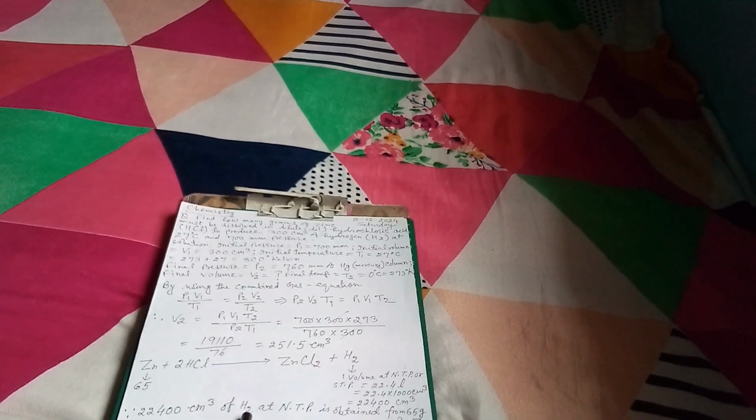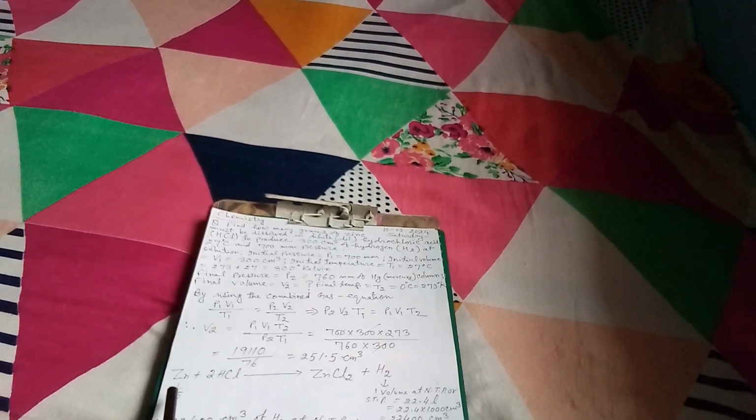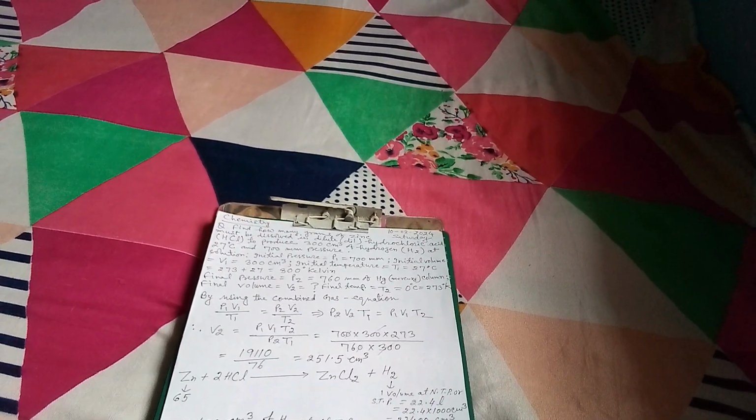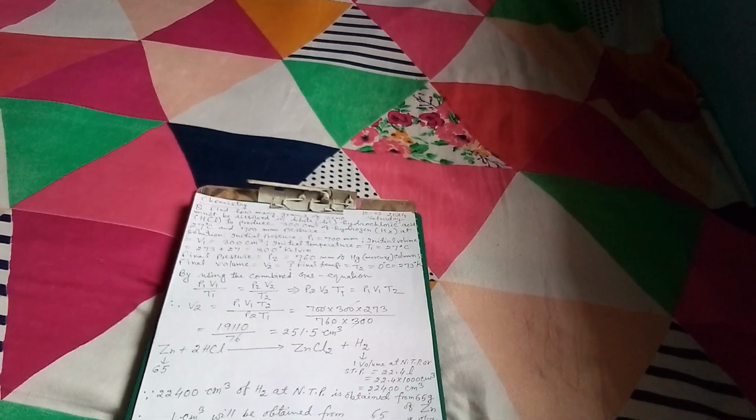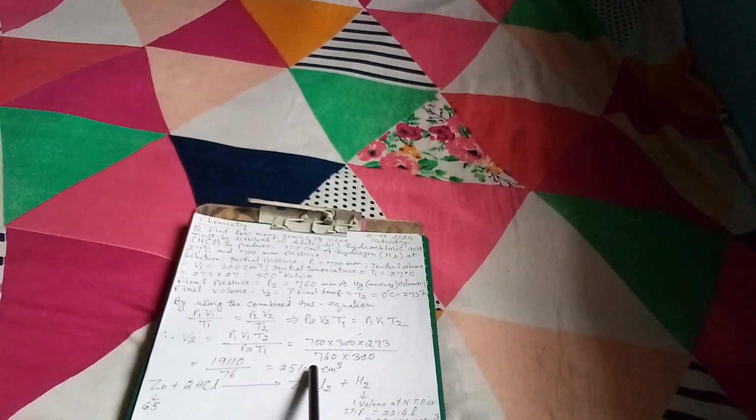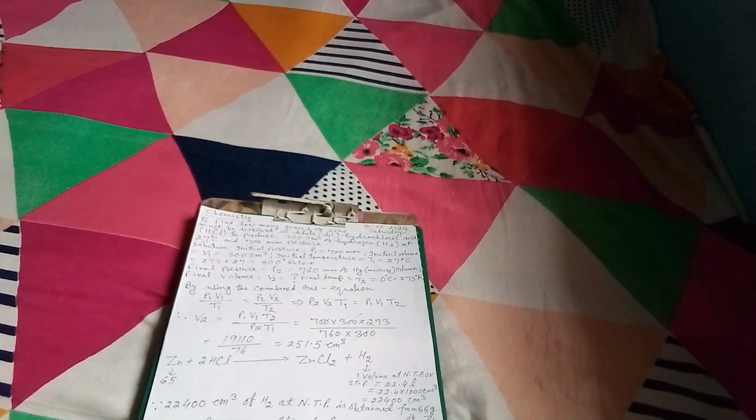So since 22,400 cubic centimeter of hydrogen at NTP is obtained from 65 gram of zinc, therefore 1 cubic centimeter will be obtained from 65 by 22,400 gram of zinc, and therefore 251.5 cm cubed that we have got here will be obtained from 65 into 251.5 by 22,400.